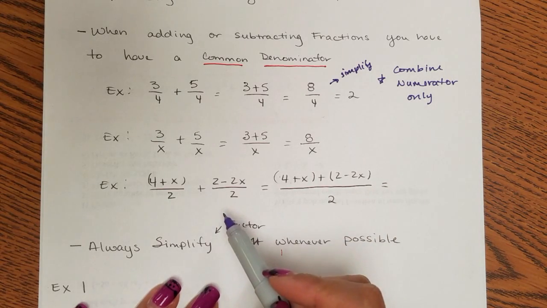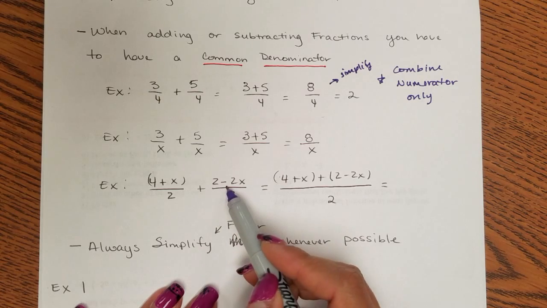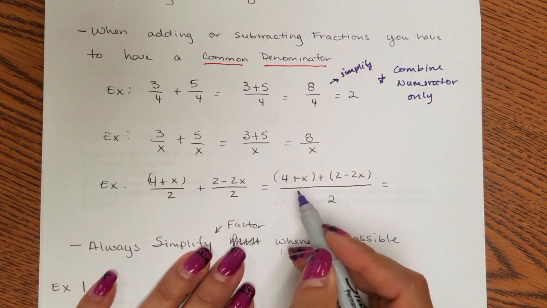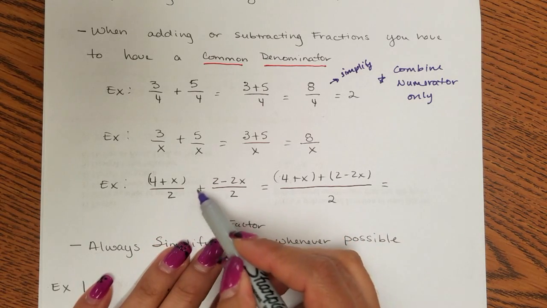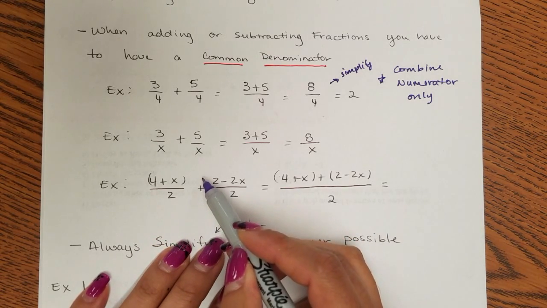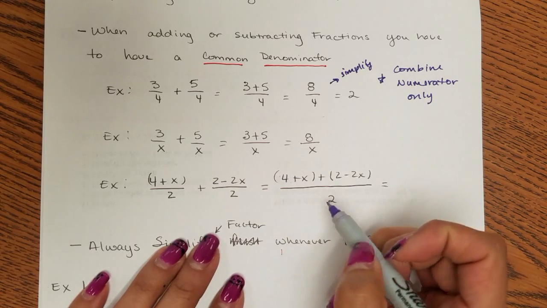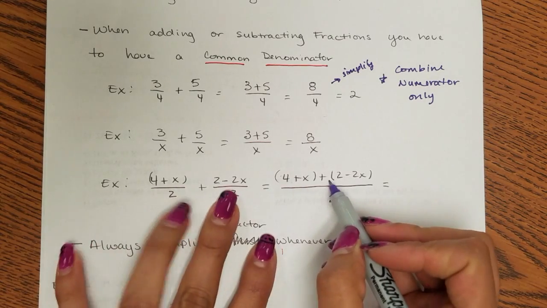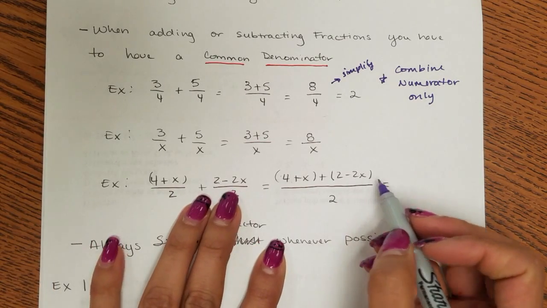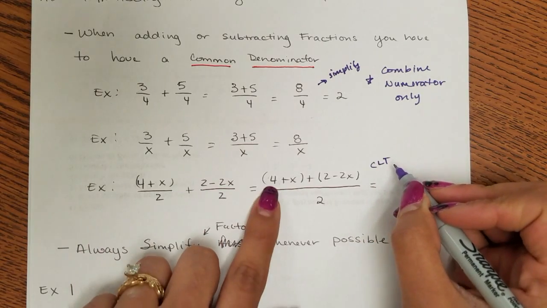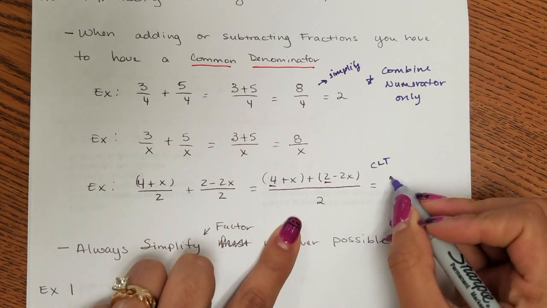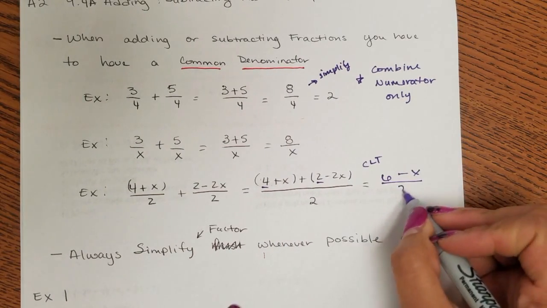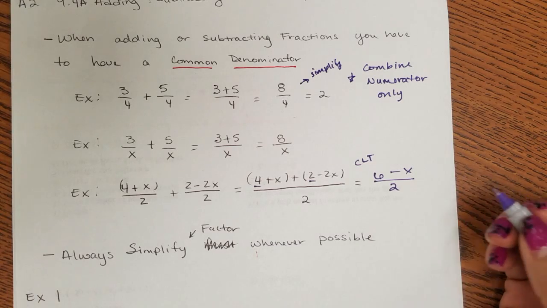Here we have something a little more complicated. We have 4 plus x over 2 plus 2 minus 2x over 2. They both have the same denominator, so we just combine the numerators. If there's ever a negative here, if you're subtracting, you have to remember to distribute it, okay, which we'll get to. So then here, we have 4 plus x, which was this numerator, plus 2 minus 2x, which is this numerator, and then you have to combine like terms here. So we have 4 and 2, 4 plus 2 is 6. x minus 2x is going to give you negative x in the numerator, and then that 2 just comes over. If you could simplify here, you would, but we don't.